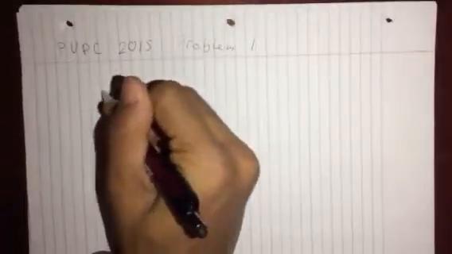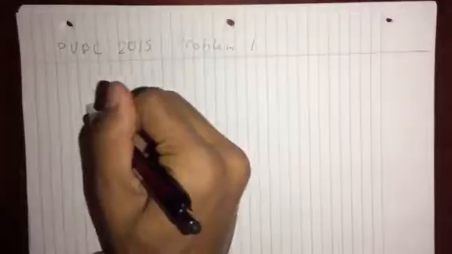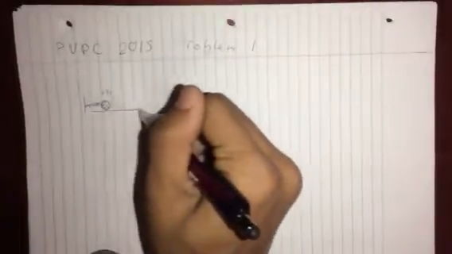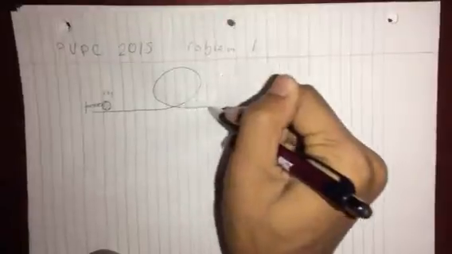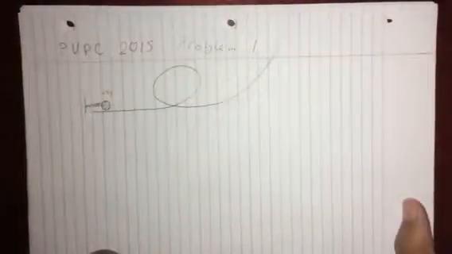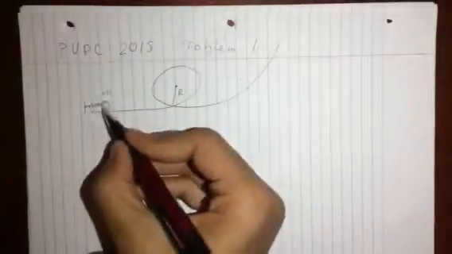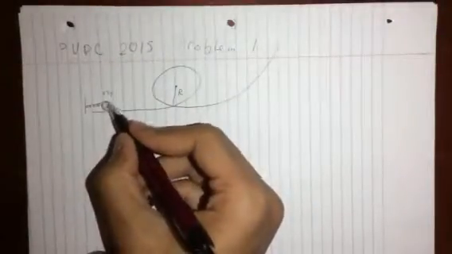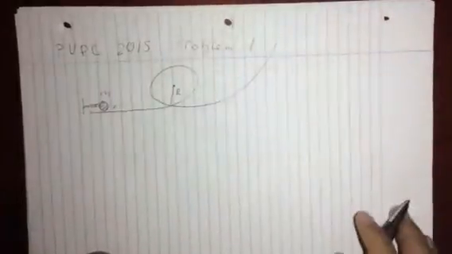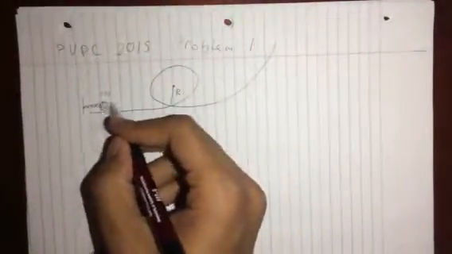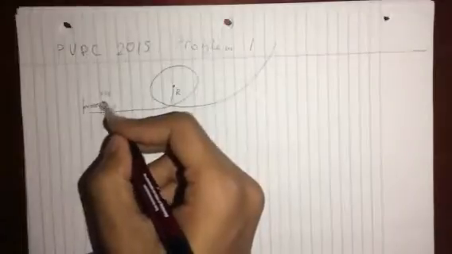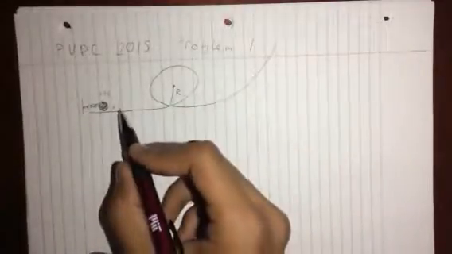The setup of the problem is you have a small mass M on a spring, and there's this loop-de-loop sort of thing with a radius R. In the original question, the mass has a small radius little r, but I'm just going to ignore that and treat it like a point mass, and the physics is pretty much the same, the techniques at least.